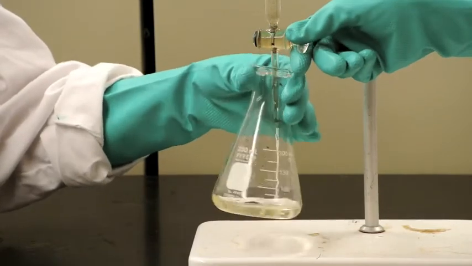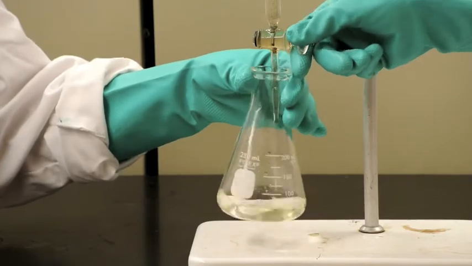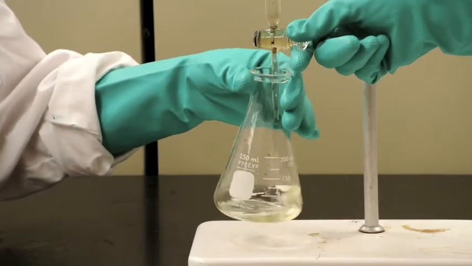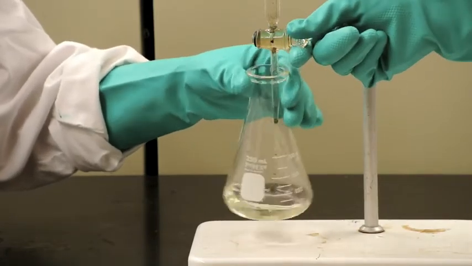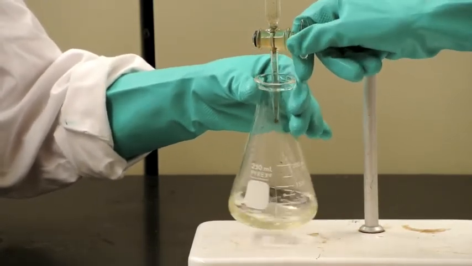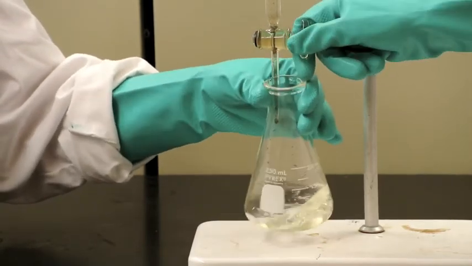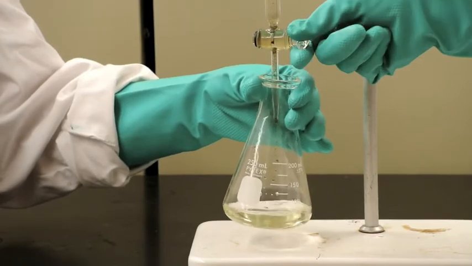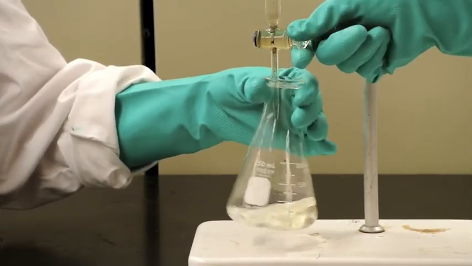Now keep adding this until you see the solution in the Erlenmeyer flask change color. Since we added bromomethyl blue, this solution should change from yellow to blue. Once you see it starting to change color, once you add the strong base, you should start adding littler increments of the strong base to the Erlenmeyer flask.